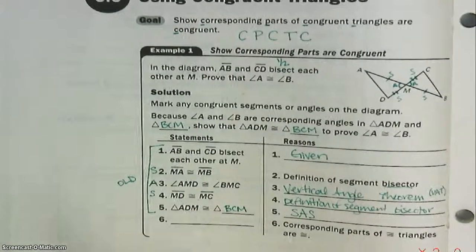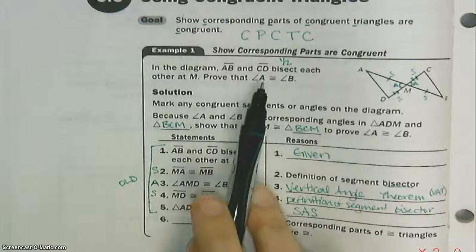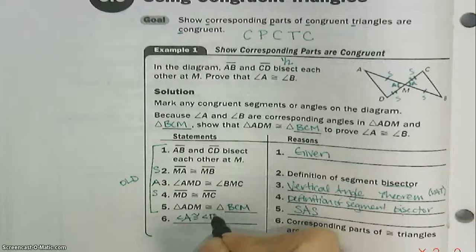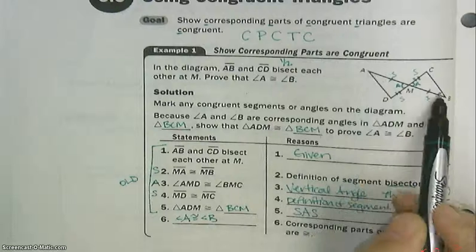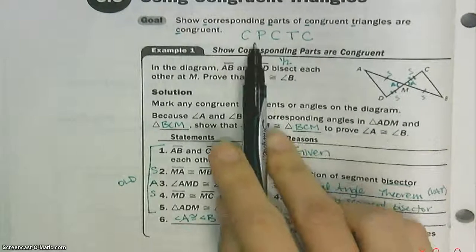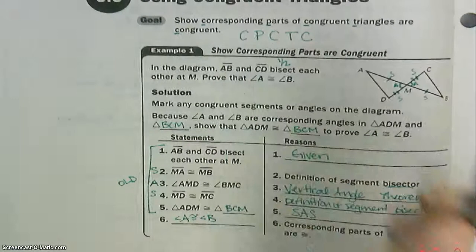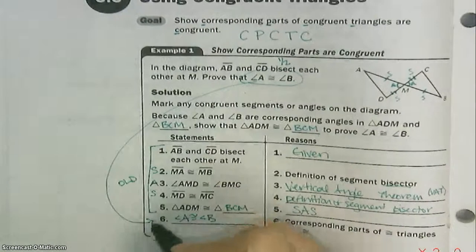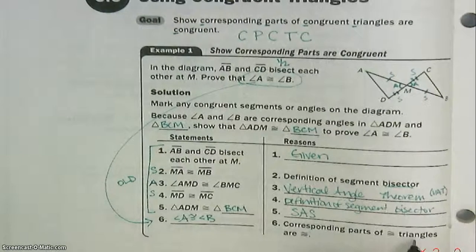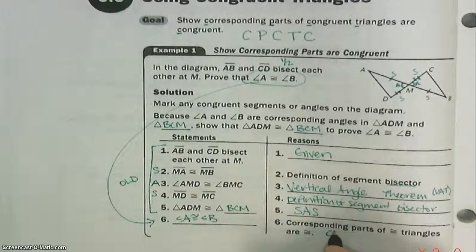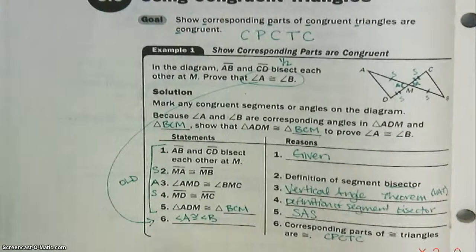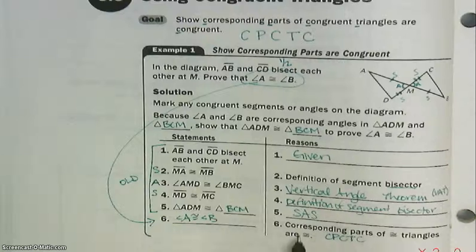So we've done that before, but now we're going one step further, and we're proving that angle A is congruent to angle B. Well, why? Because it's part of the congruent triangle. Remember, the last line of your proof is always what you're trying to prove. So this right here, this is CPCTC. That's our reason. CPCTC, corresponding parts of congruent triangles are congruent.